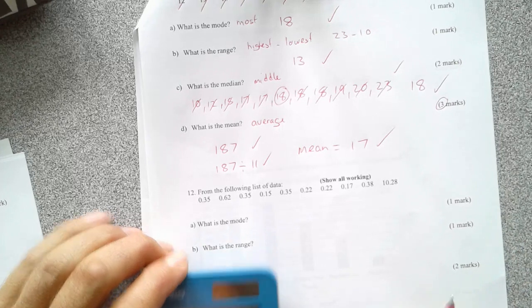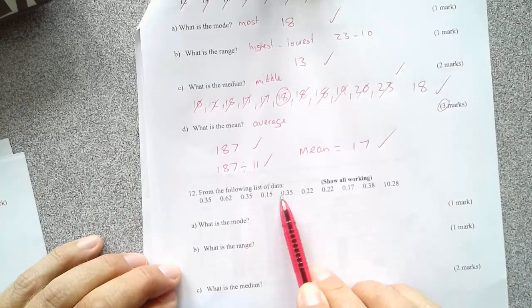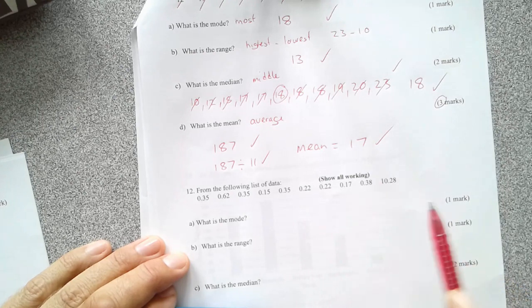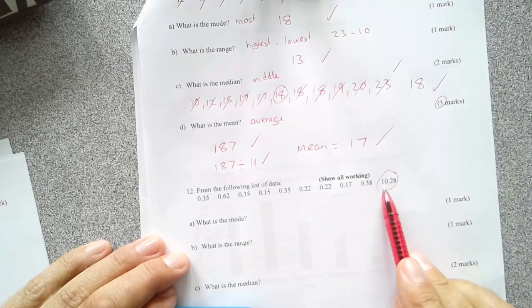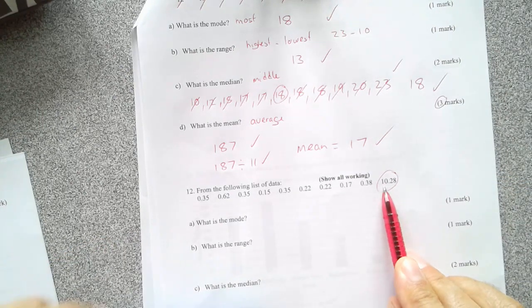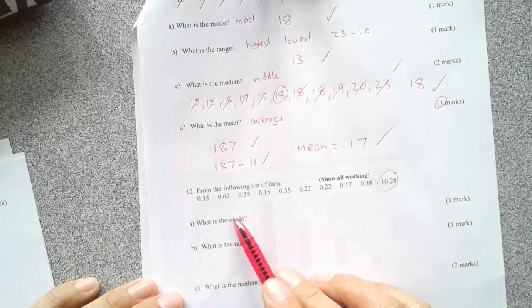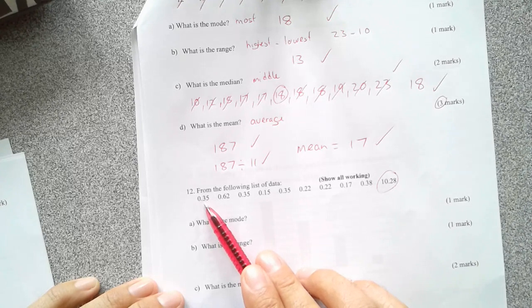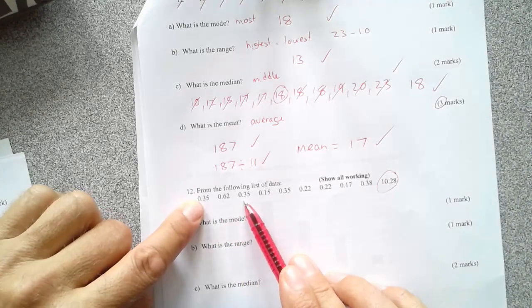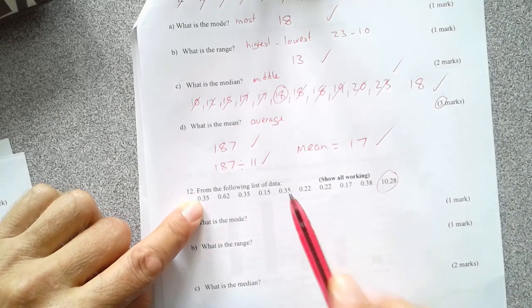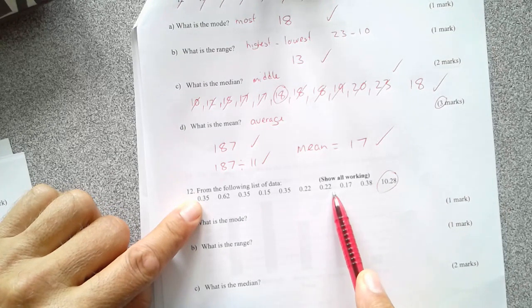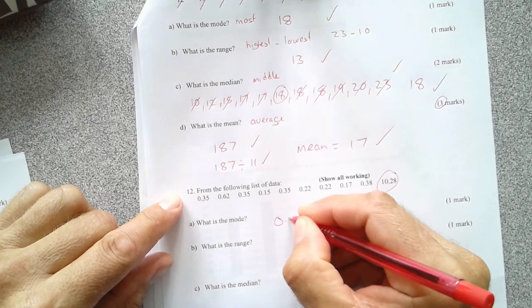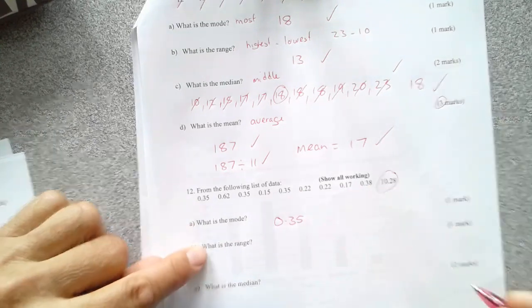Okay, question 12. From the following list of data, okay, now we've got decimal places here, and looking at this number here is the only whole number. So what is the most common? Okay, most common, as we know, mode. So looking here, we've got 35, 35, 35, and we've got 2, 2. So 1, 2, 3. So 0.35.